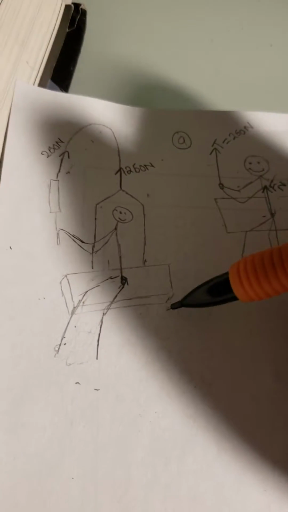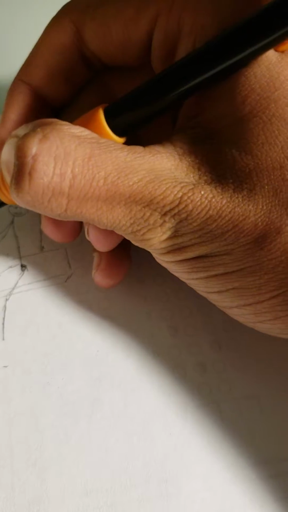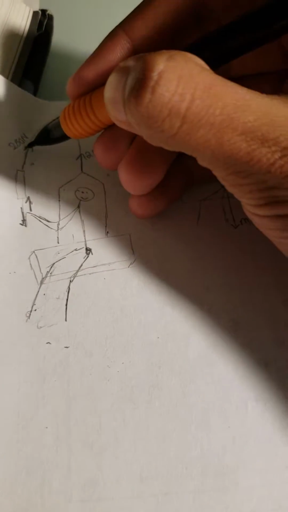Now finally, let's look at the combined system. So this is basically what's happening in the entire picture. We have Pat sitting on a block. He's pulling down over here on the string. So the string is in turn pulling him up there. And then, since the string is pulling up from here, it must also be pulling up from here.